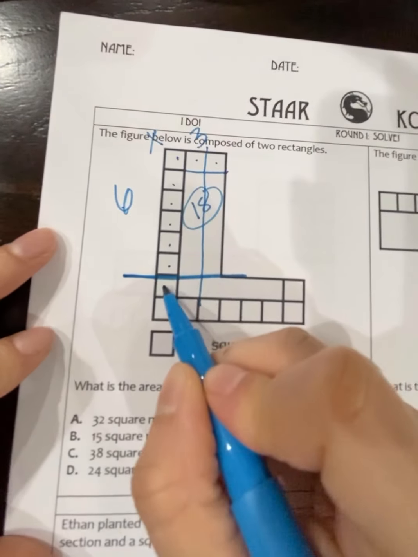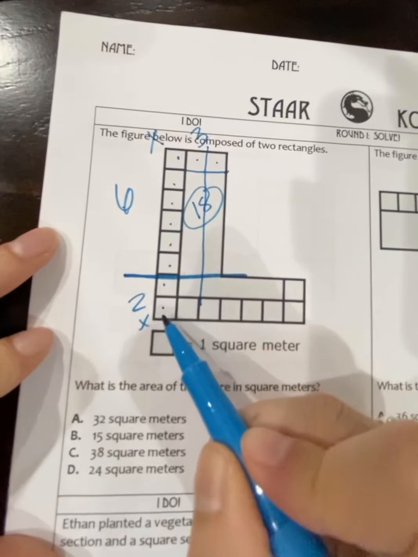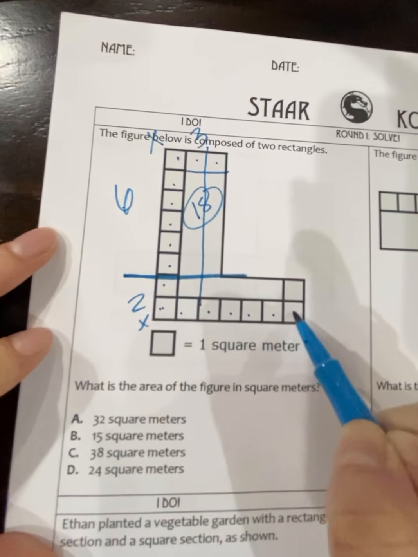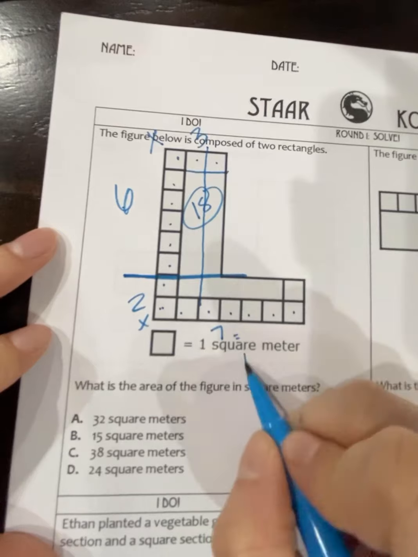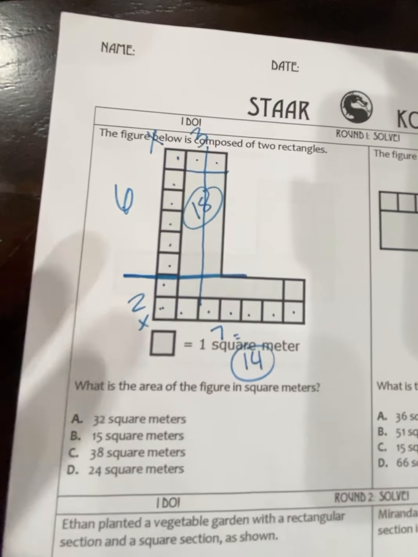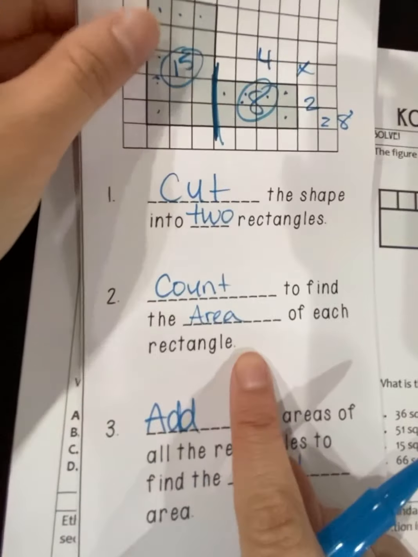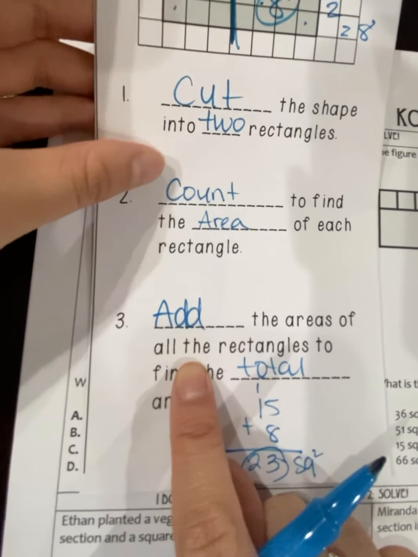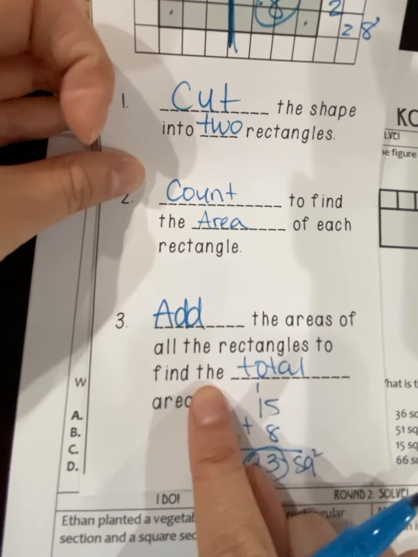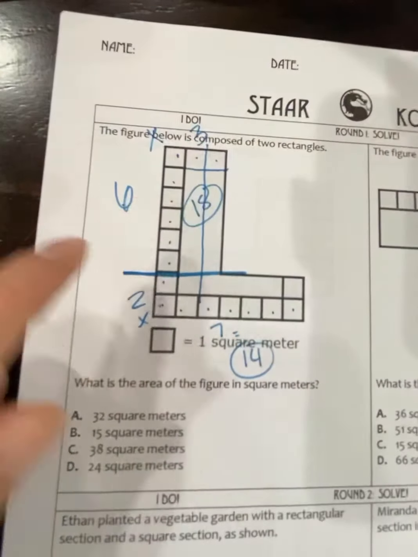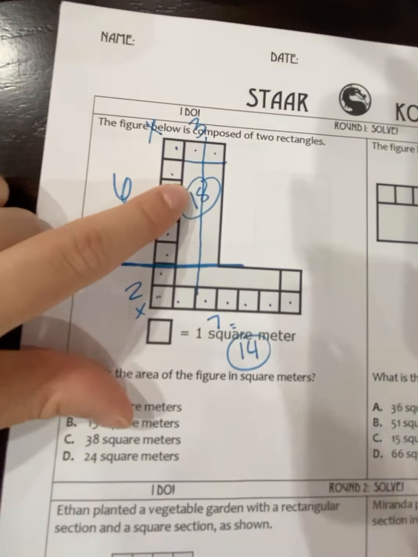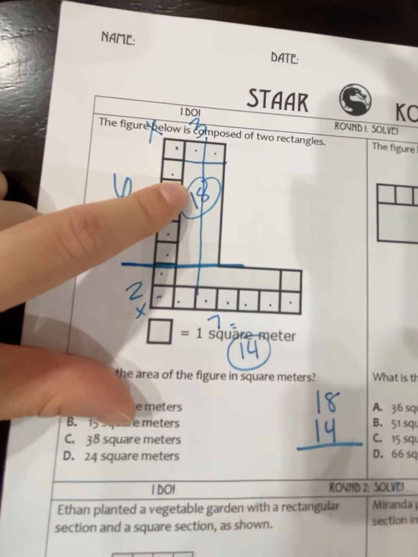And down here I have 2 times 1, 2, 3, 4, 5, 6, 7. So 2 times 7 gives you 14. Okay, so I just did step 2. Now moving on to step 3, add the areas of all the rectangles to find the total area. So my two rectangles were 18 and 14.